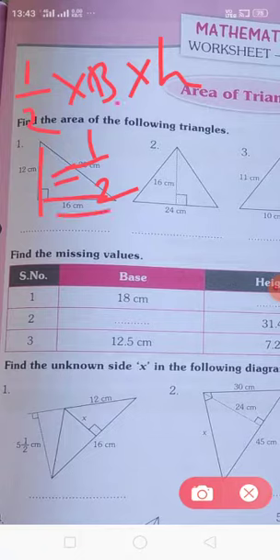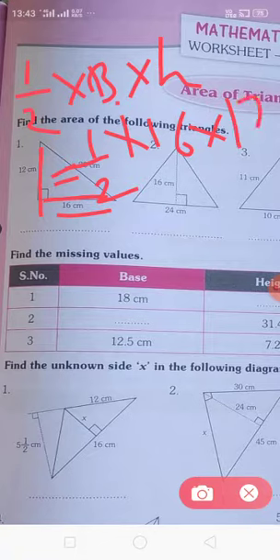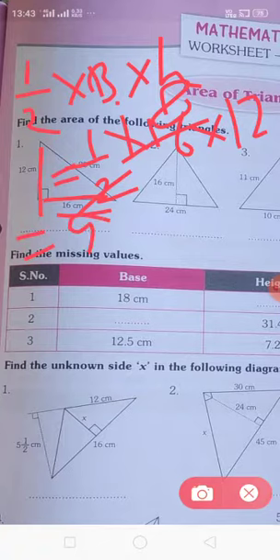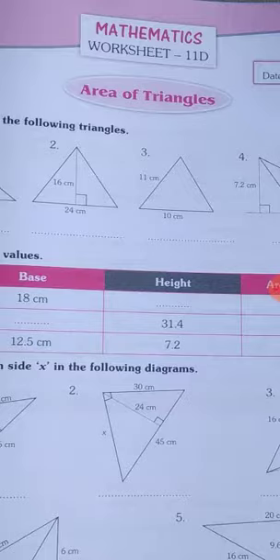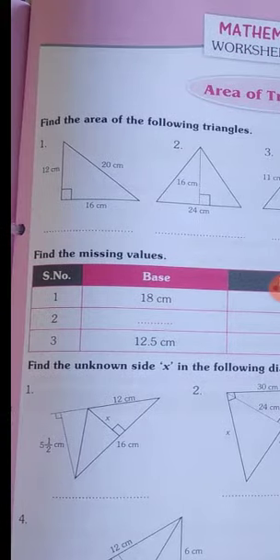Base, how much here? 16. In multiplication you write 16, and what is the height here? 12. So you write 12 here. Now simplify: 2 eights are 16, 12 eights are 96. So the area of the first triangle is 96, and what unit do you write here? Centimeter square, because centimeter and centimeter are multiplied. Now on to the next question, these are very simple questions.